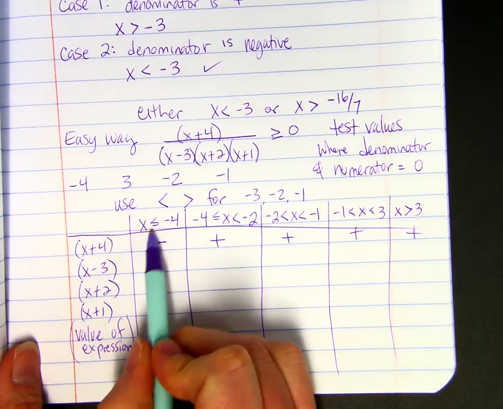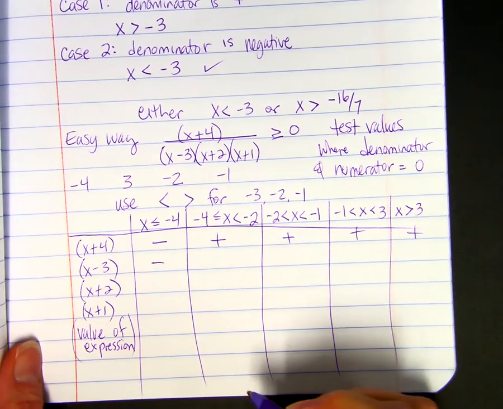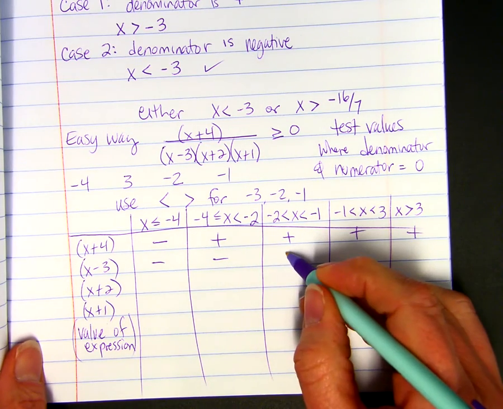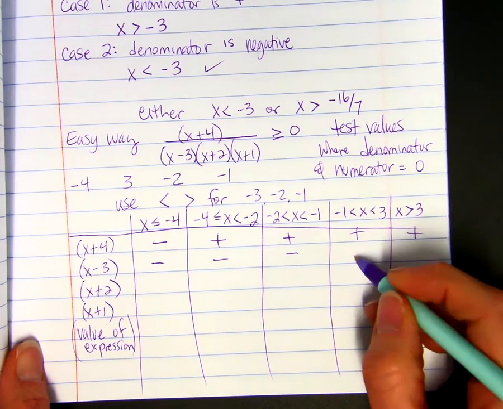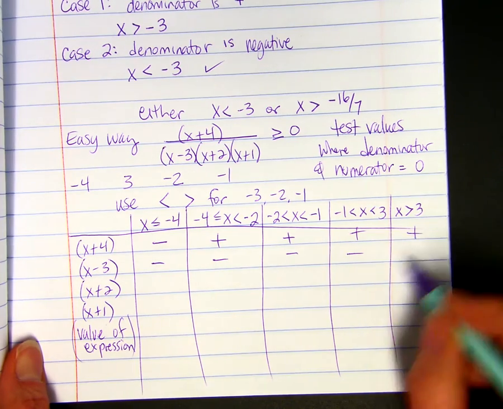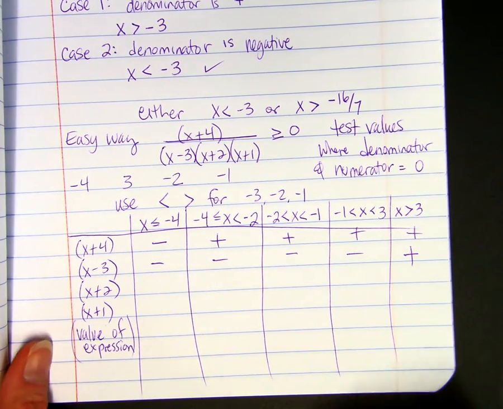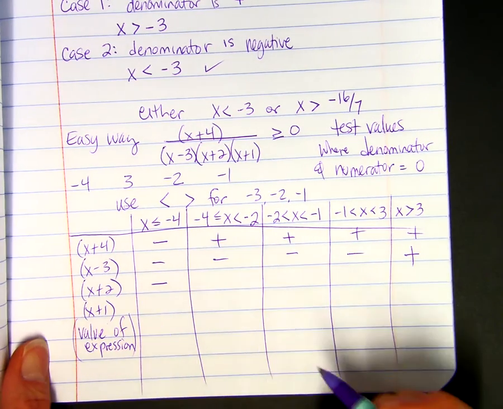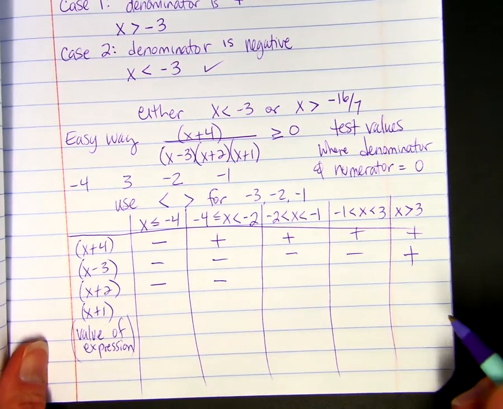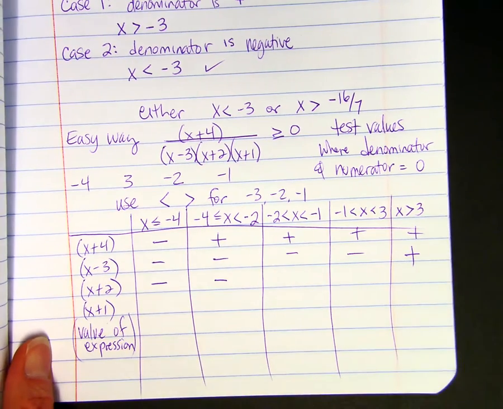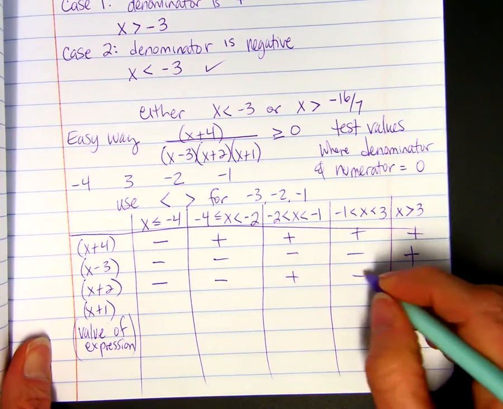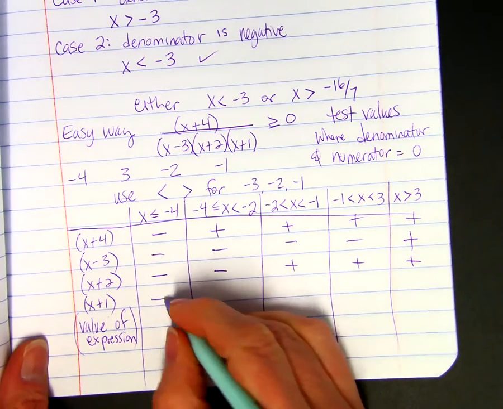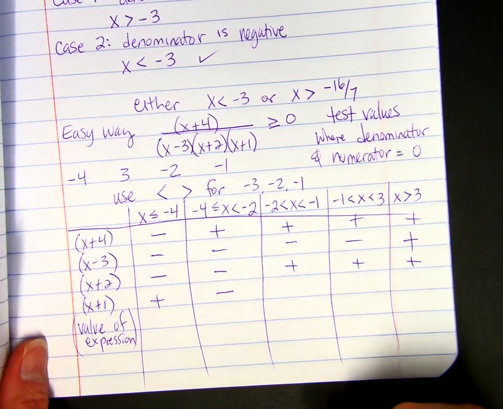So a number less than -4, this will be negative, this will be negative, this will be negative, this will be negative, and this one will be positive.